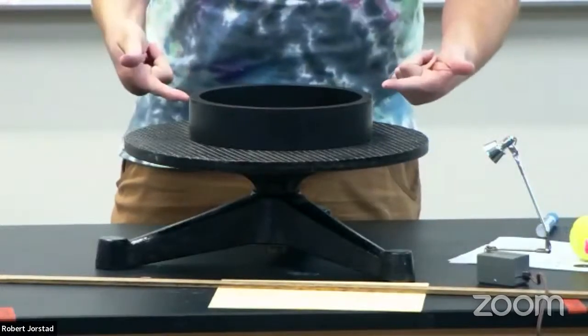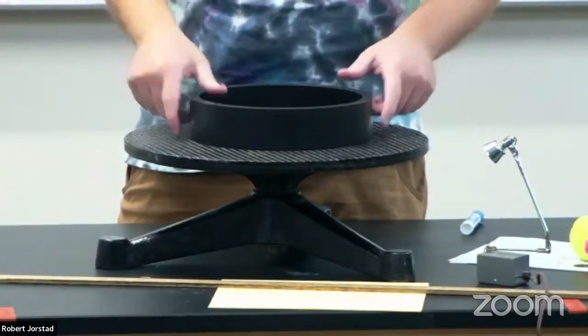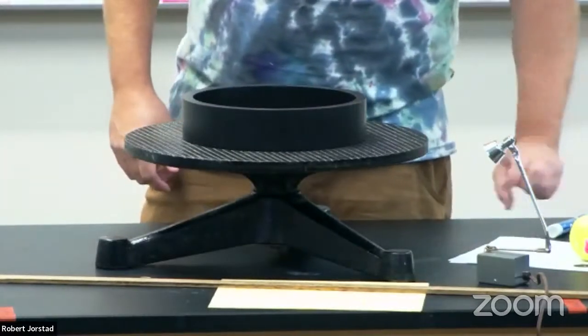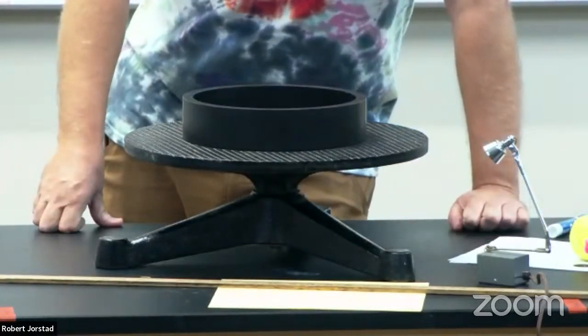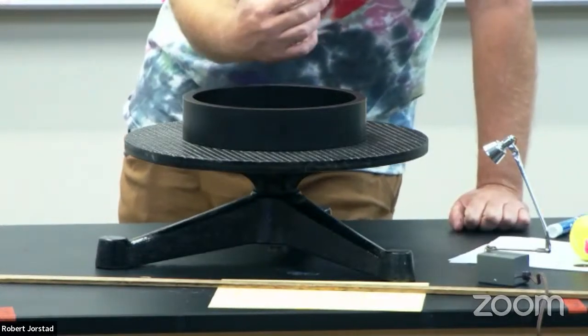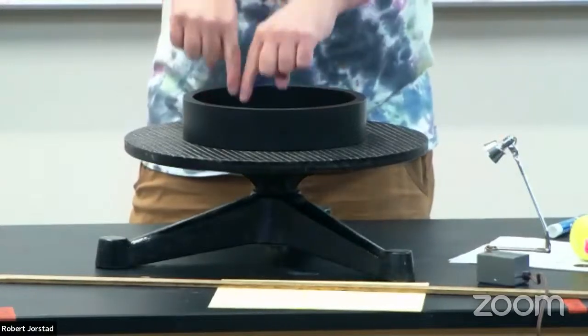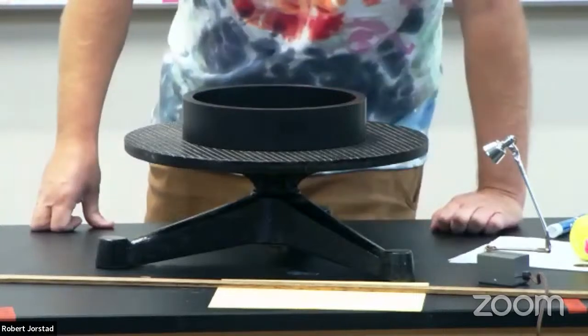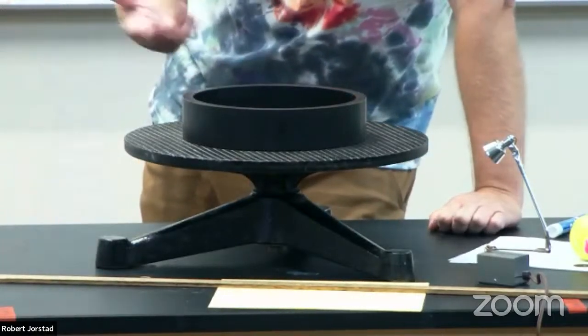What's one force acting on the ring? Gravity. Is that going to cause a torque about this axis? The gravity is going this way, right? We don't have to worry about a torque due to gravity. Sweet. What other force is present?